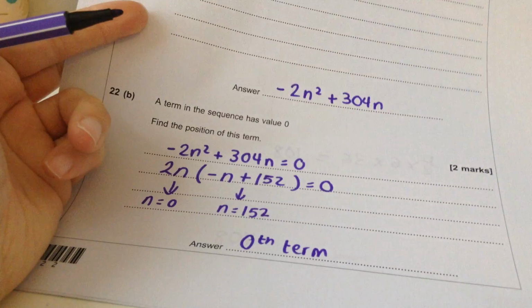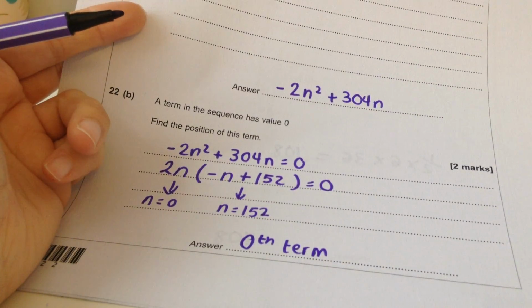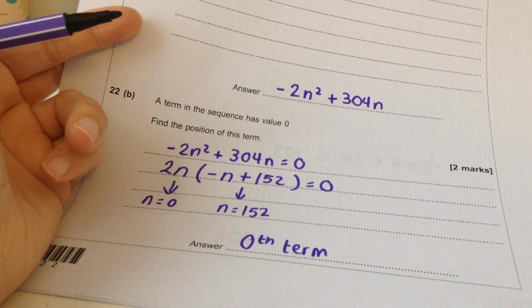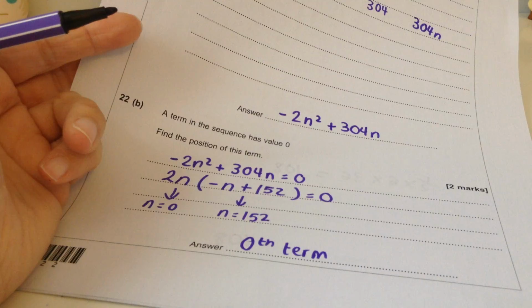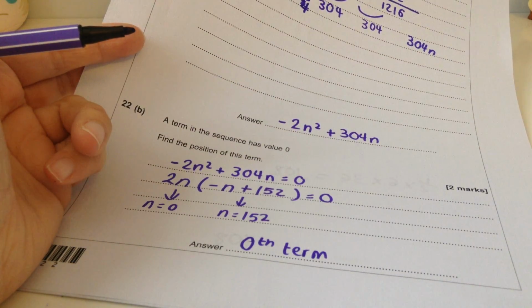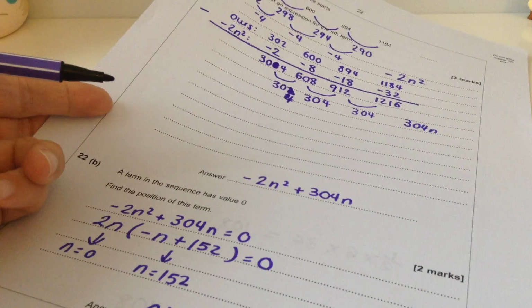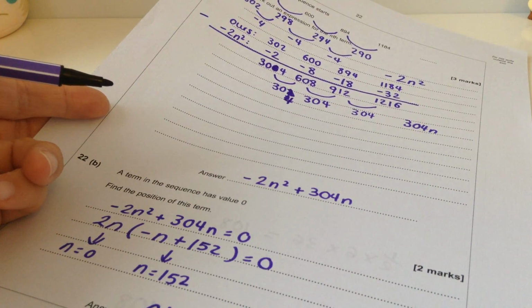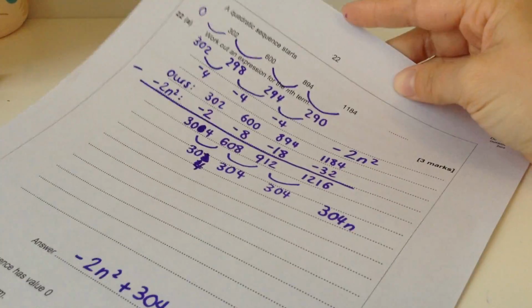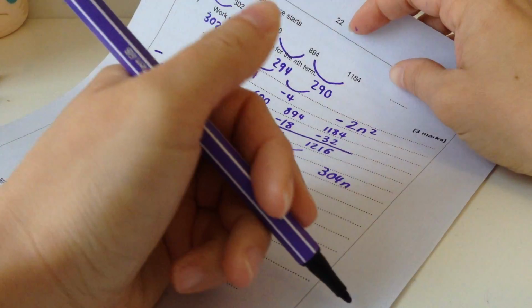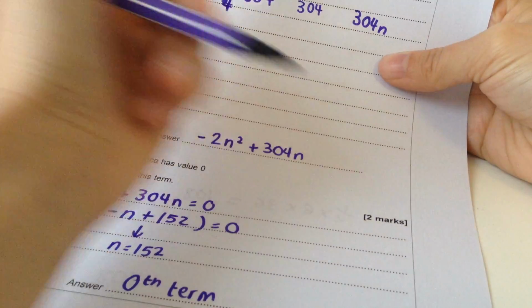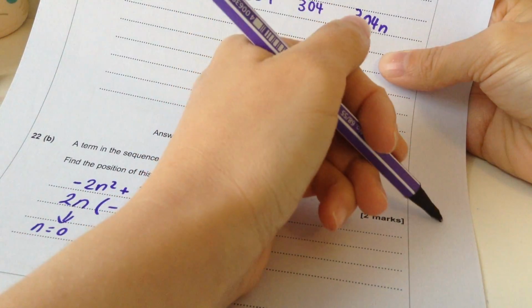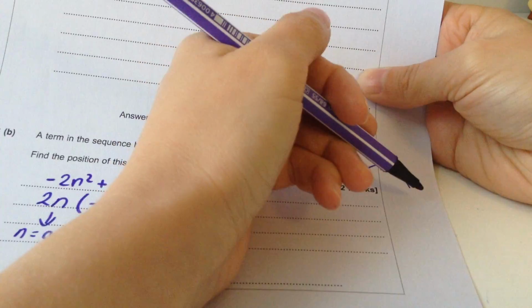Well, that doesn't make sense. When n is 152, it's going to equal 0 again. How? Is it going to... Oh, will this sequence start to get smaller again? That makes sense, because quadratics, you know, this is a negative one, isn't it? So it's going to be something like that. So it's going to get bigger and bigger and then smaller and smaller.